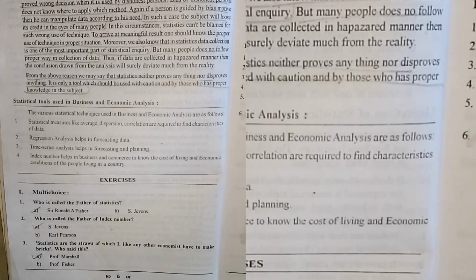Moreover, we also know that in statistics, data collection is one of the most important parts of statistical inquiry, but many people don't follow the proper way in collection of data. From the above reasons, we may say that statistics neither proves anything nor disproves anything. It is only a tool which should be used with caution and by those who have proper knowledge of the subject.